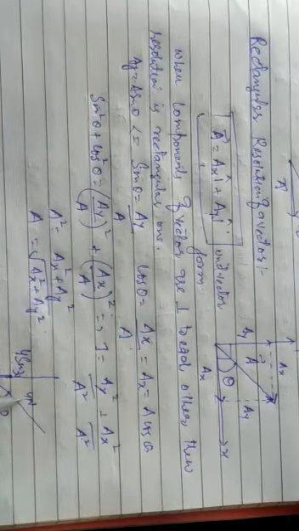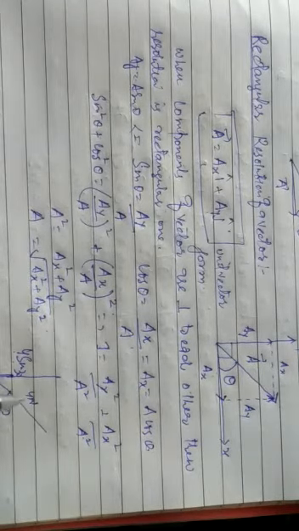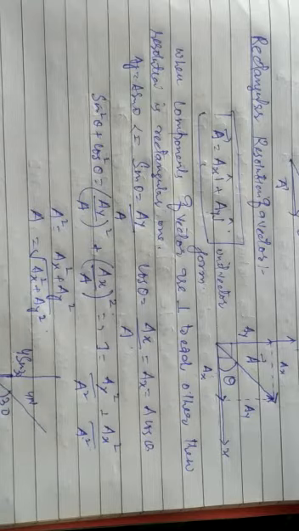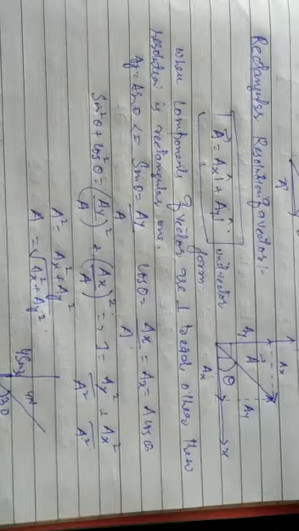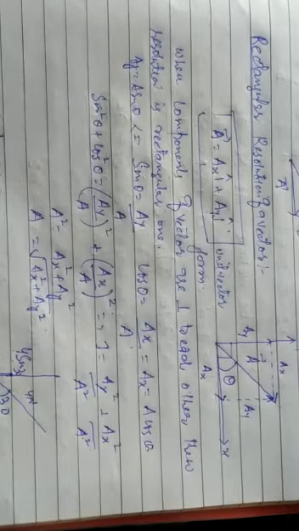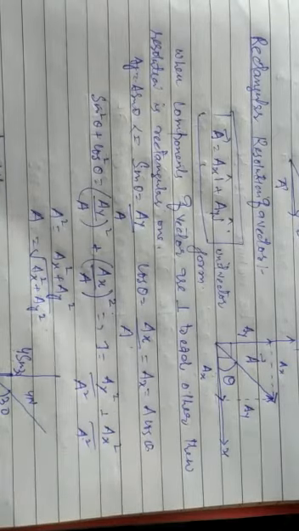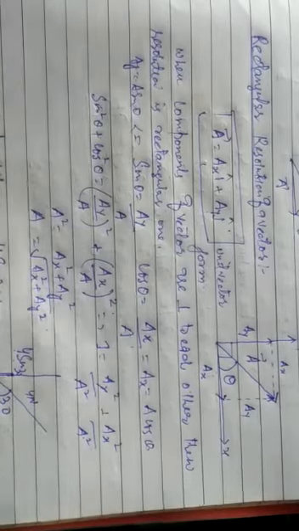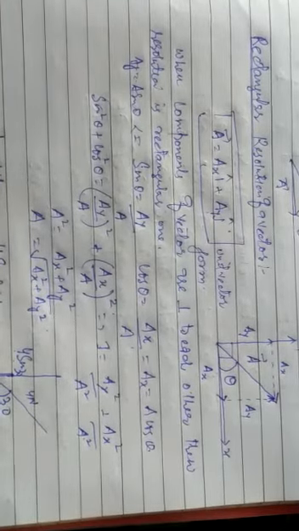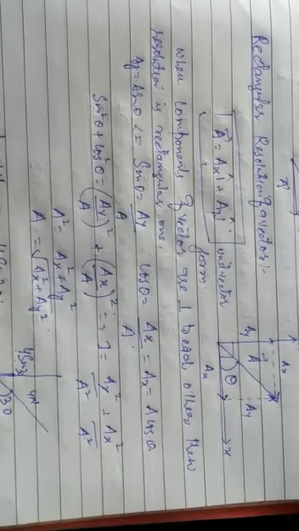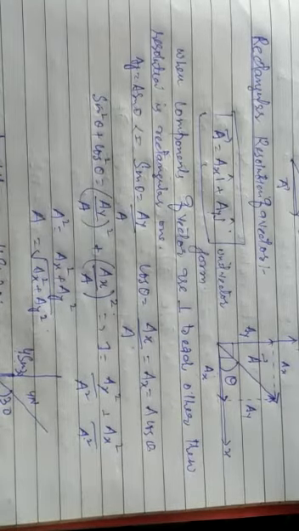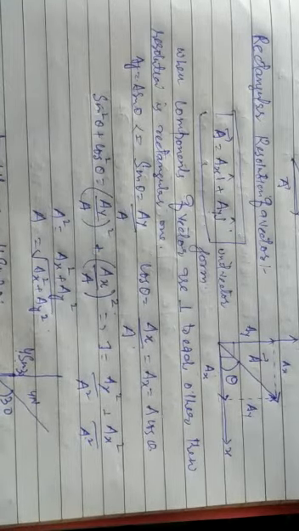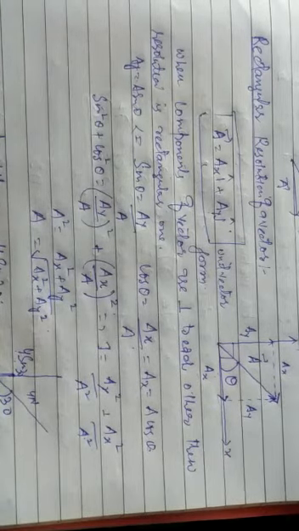So if we have to calculate the magnitude, 4 cannot be simply equal to 4 cos 30 plus 4 sine 30. We cannot put it like that. Instead 4 is equal to the under root of (4 cos 30) whole square plus (4 sine 30) whole square.